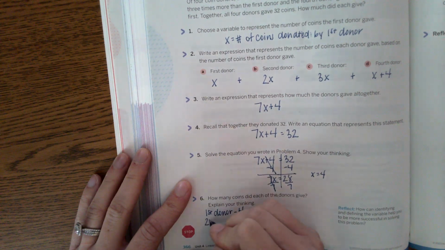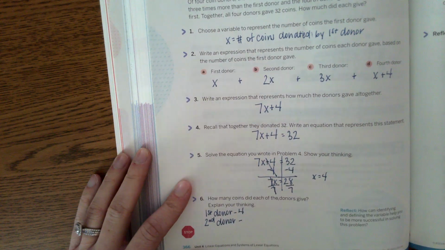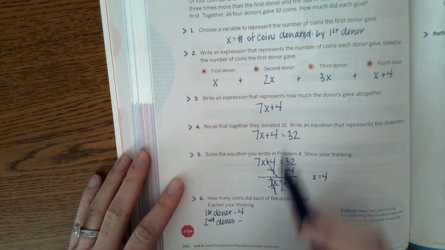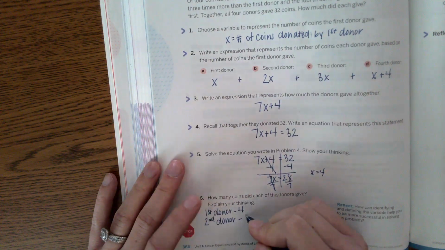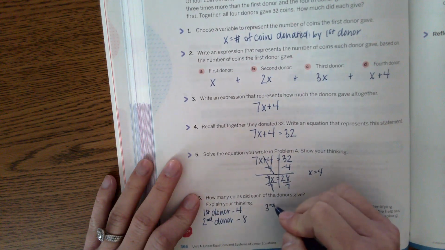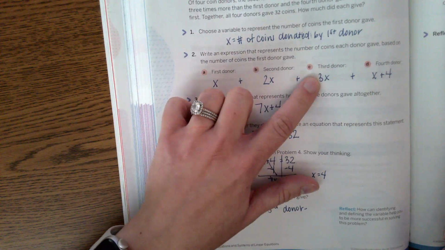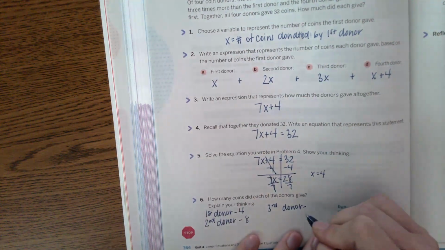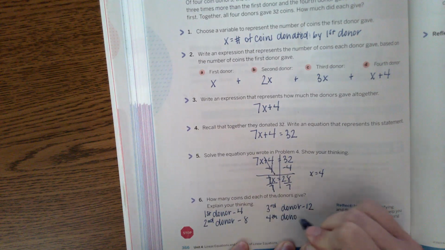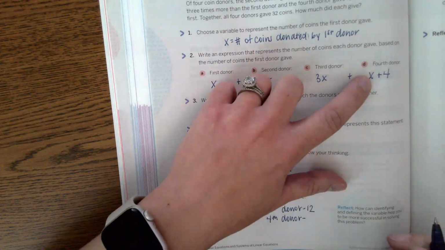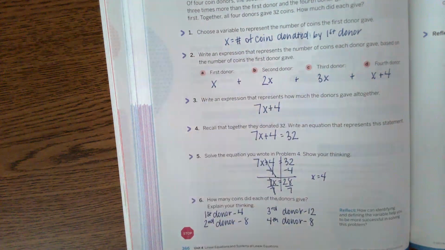Then we can look back at the other expressions and figure out how much the other donors gave. Okay, so if the second donor gave 2 times the amount the first donor gave, 2 times 4 gives us 8 coins. The third donor gave 3 times the amount that the first donor gave, which is 3 times 4, which is 12. And the fourth donor gave 4 more than the first donor, which means this is 4 plus 4, which is 8 coins.